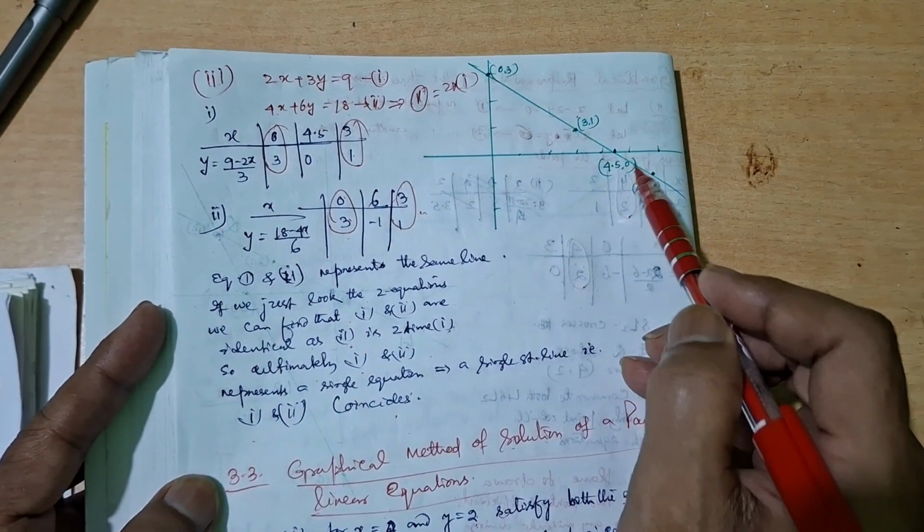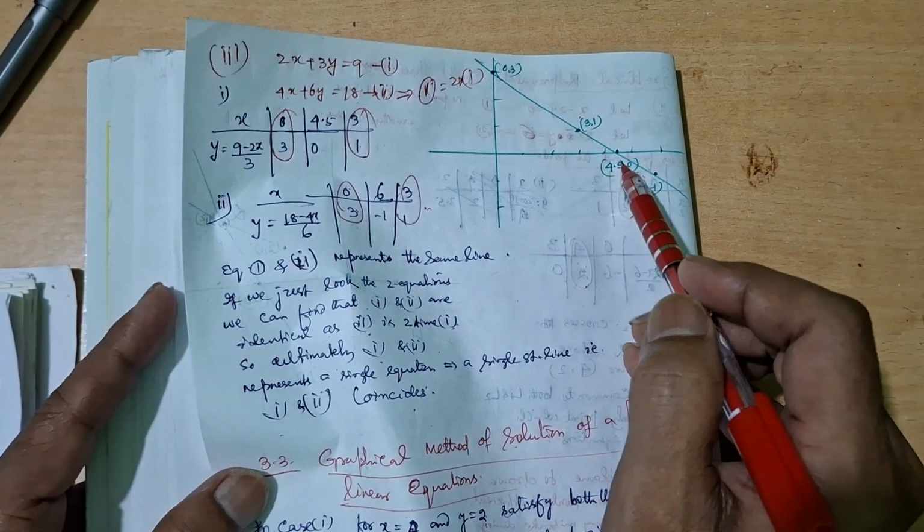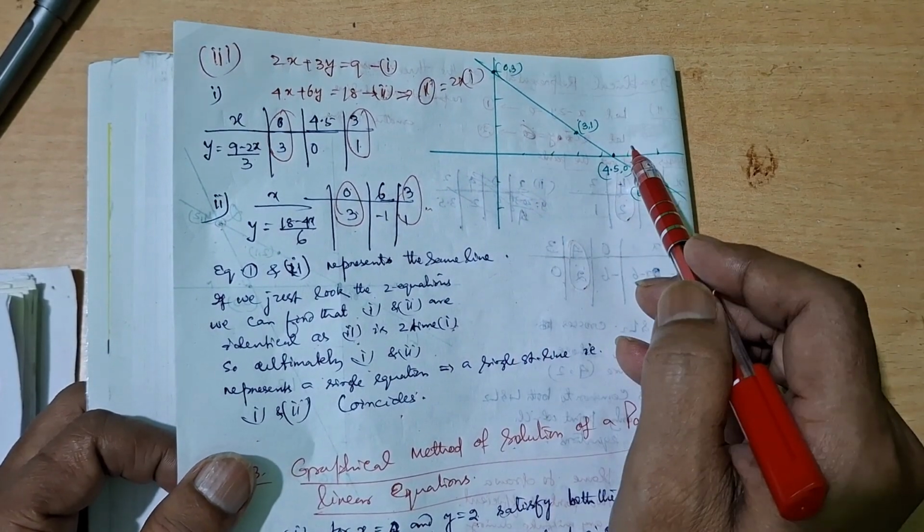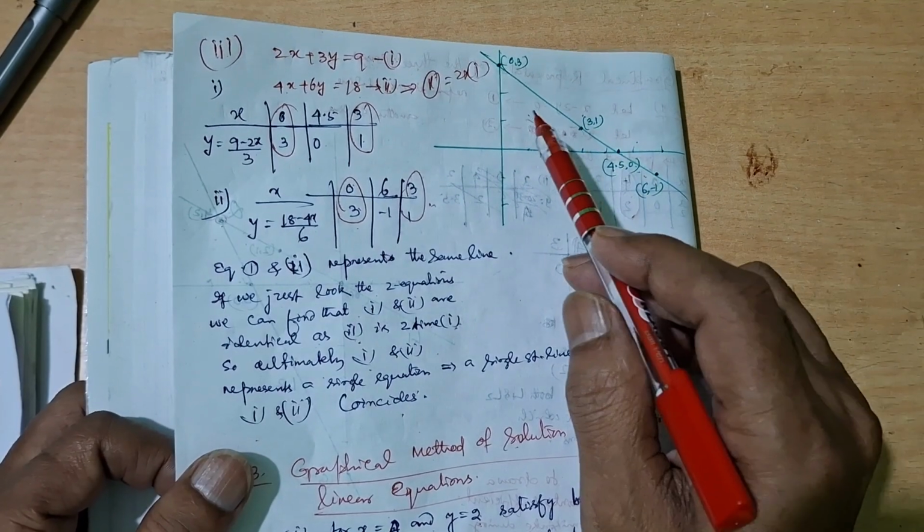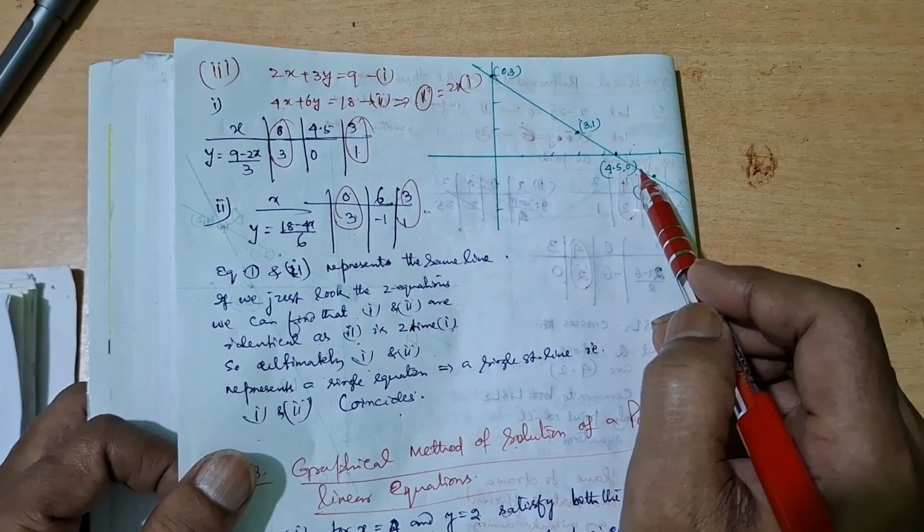L1 depends on L2 because they have infinitely many solutions. Whatever point is in L1 is also in L2, and whatever point is in L2 is also in L1. So one depends on the other.